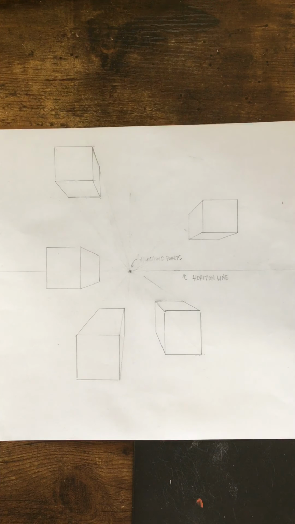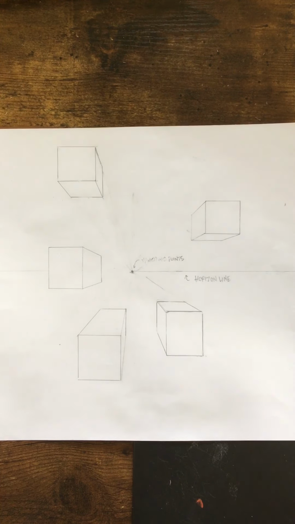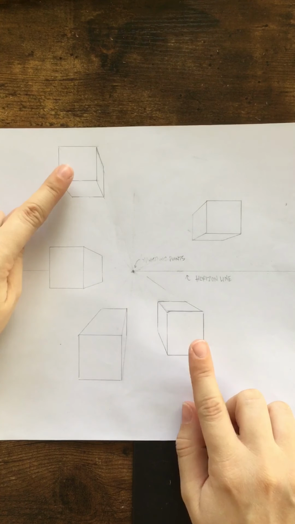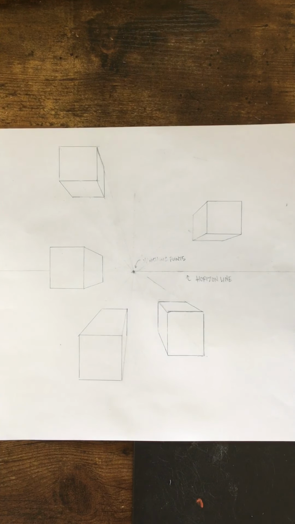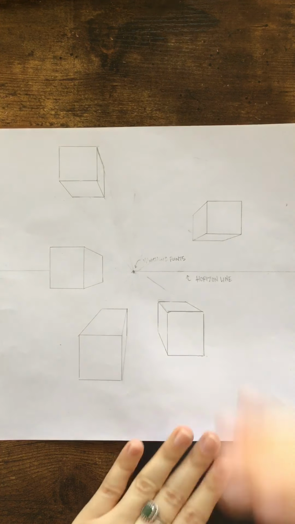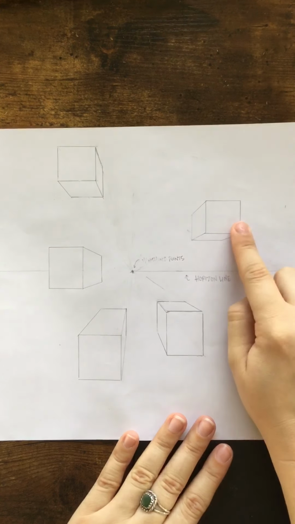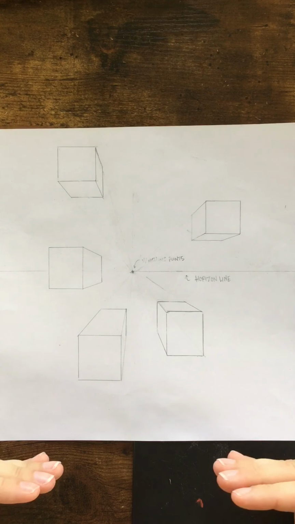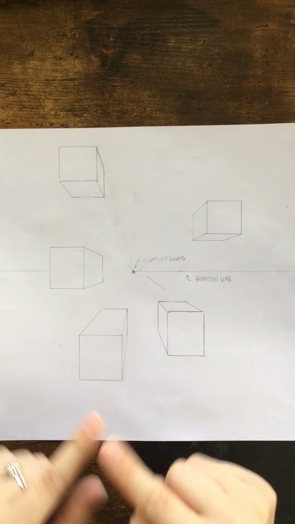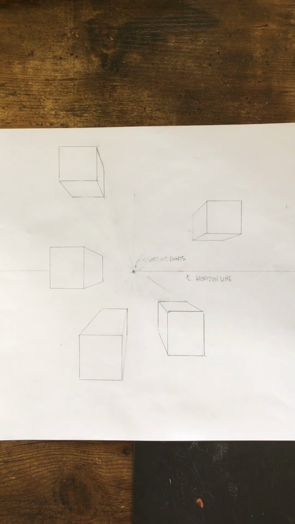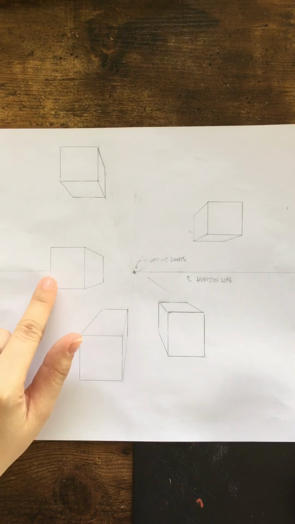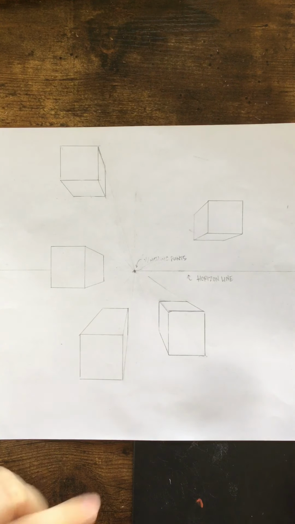So after our last session, you should have drawn 5 boxes total. So the 2 that we did during demonstration, and then I gave you the assignment of practicing your 1-point perspective by creating a box above the horizon line, which I have here, below the horizon line, which I've added here, and then also I told you you could put your last box wherever you wanted to. So for me, I actually put mine on the horizon line so you could see what that would look like.